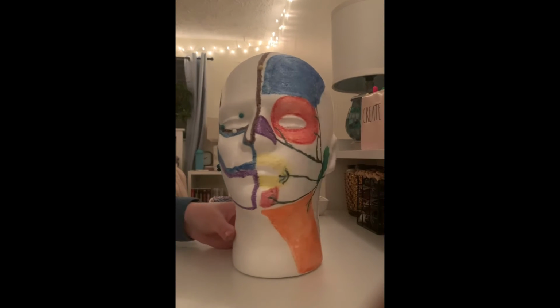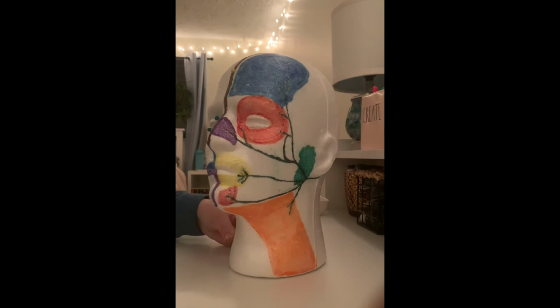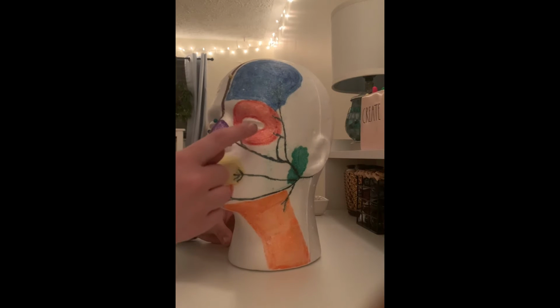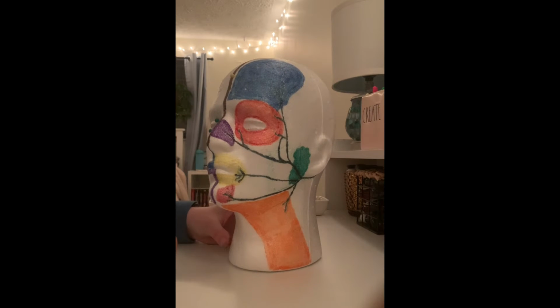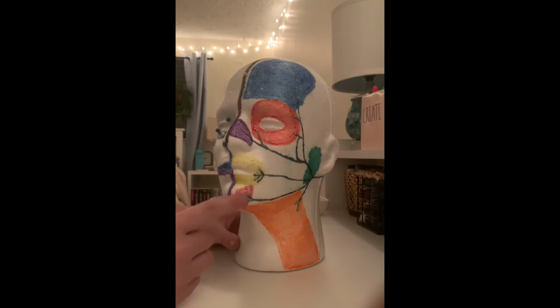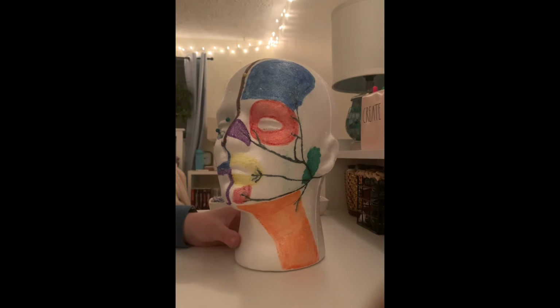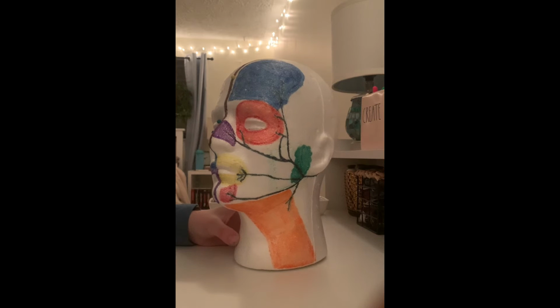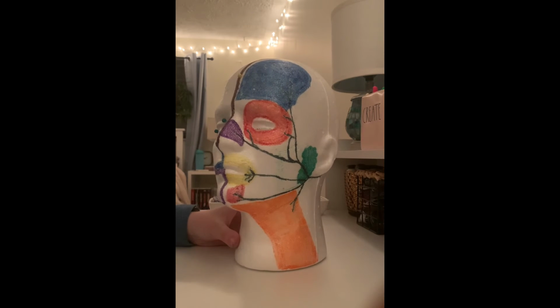And then over on the other side here, we have our muscles. We have the frontalis, which is innervated by the temporal branch. We have the orbicularis oculi, which is innervated by the temporal and zygomatic branch. We have the nasalis, which is innervated by the zygomatic branch. We have the orbicularis oris, which is innervated by the buccal branch. We have the mentalis, which is innervated by the mandibular branch. And then we have the platysma down here, which is innervated by the cervical branch.